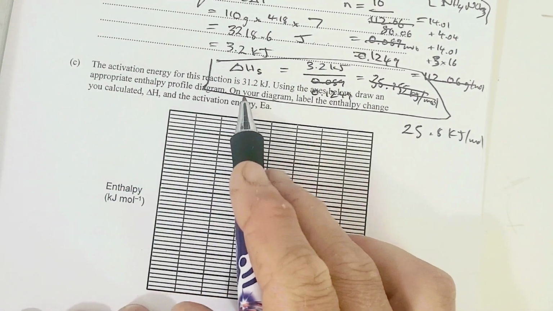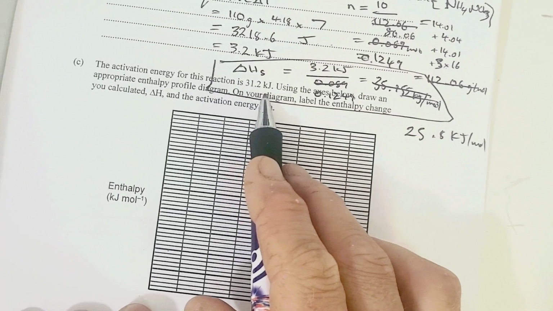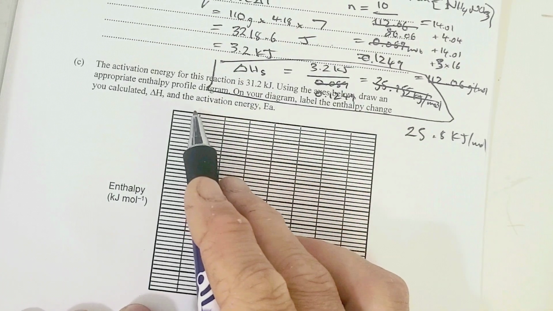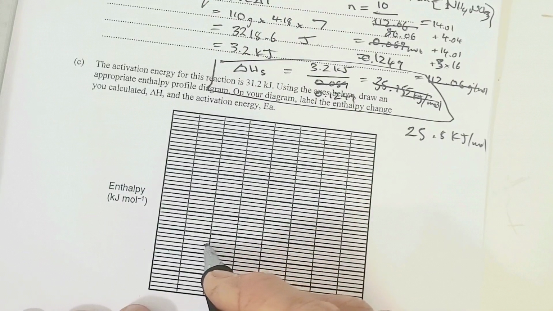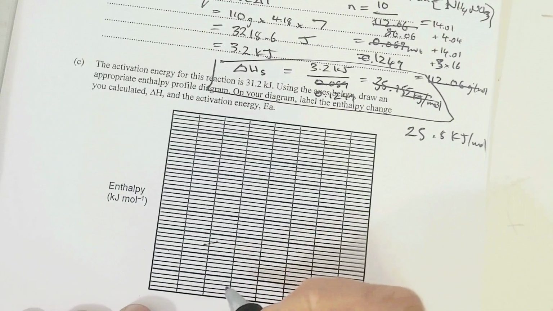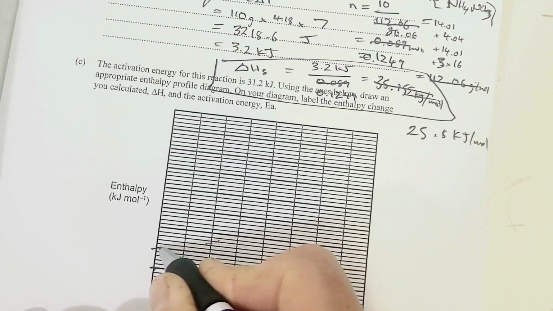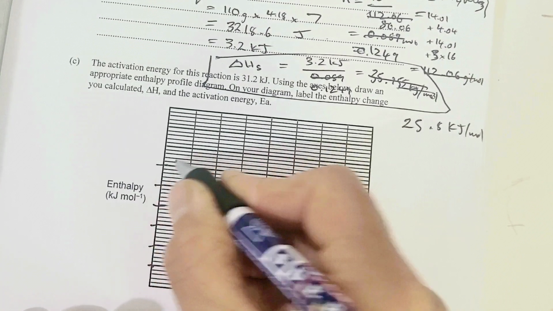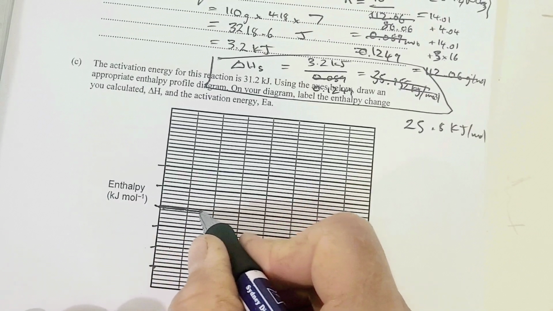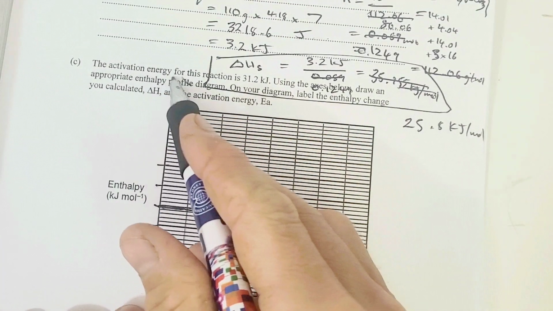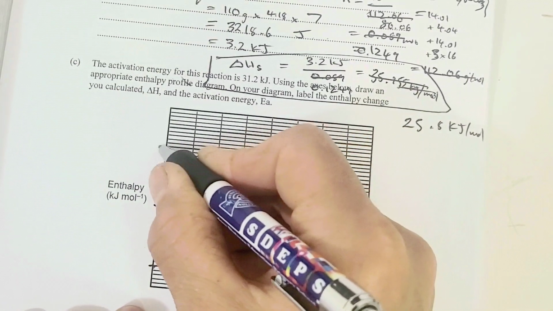Activation energy for this reaction is 31 kilojoules. Use the axes to draw an appropriate enthalpy profile diagram. I mean, let's assume there's 10 each. So let's start here. Now they're saying the activation energy, that's the energy required. It's going to go up 10, 20, 31.